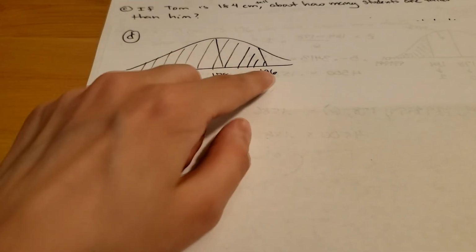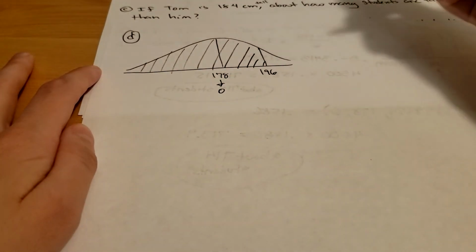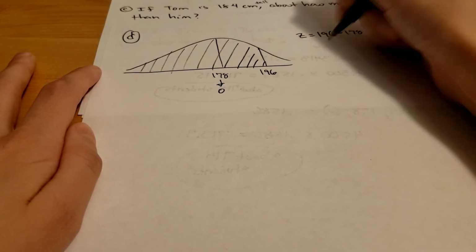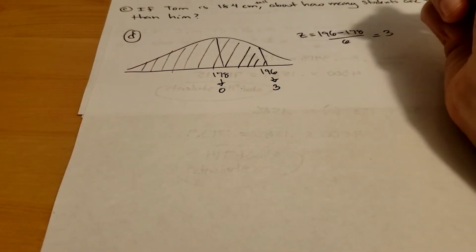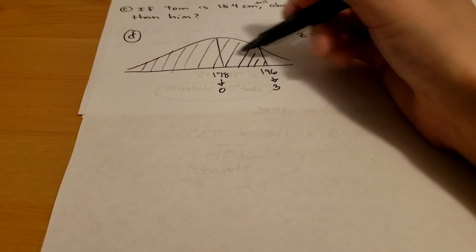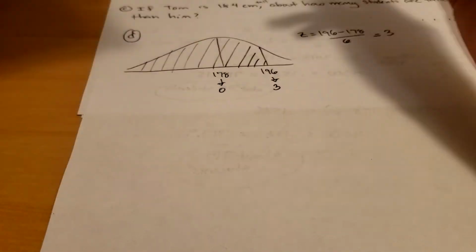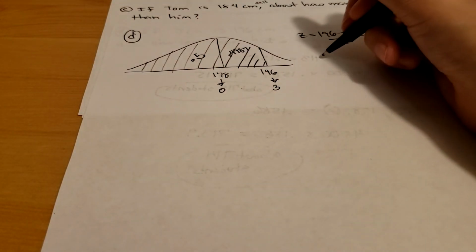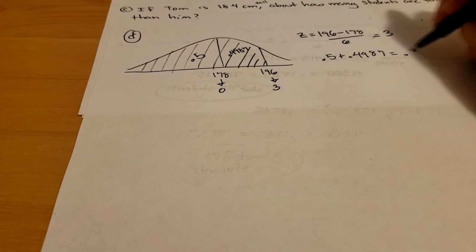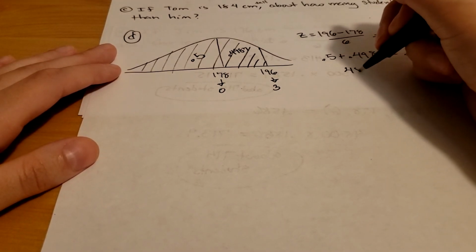We're using the tables. We need to convert 196 to z-score, and then we're going to use that number. So this ends up becoming 3 when we convert to a z-score. And now we can find this piece of area on the table. We go down to 3. We get 0.4987. We know this piece is 0.5, so we just have to add them together. And we get 0.9987.